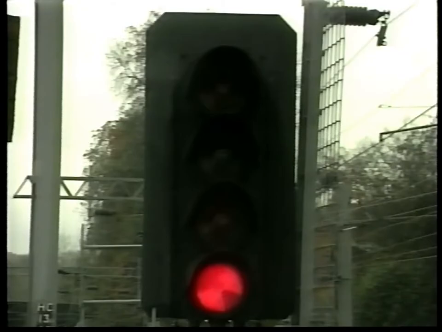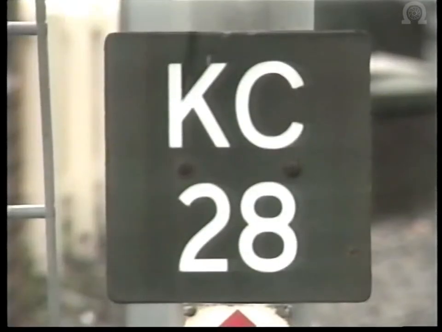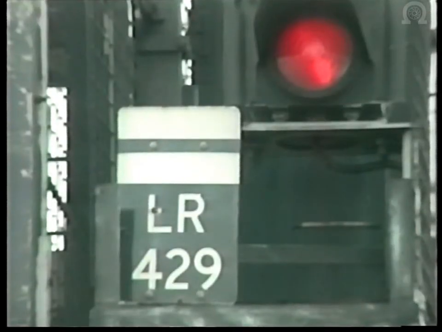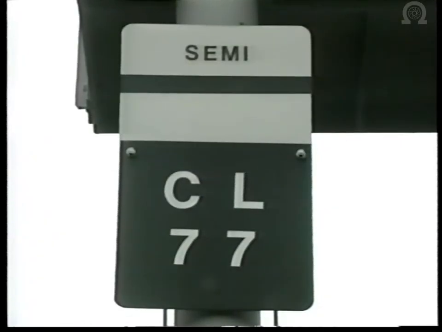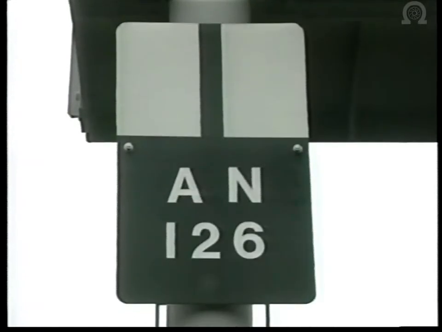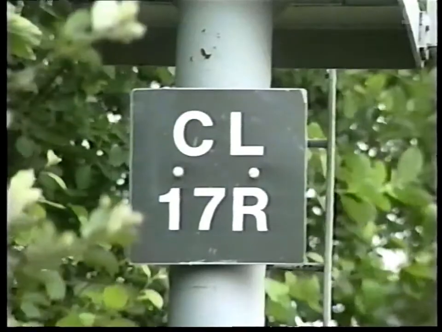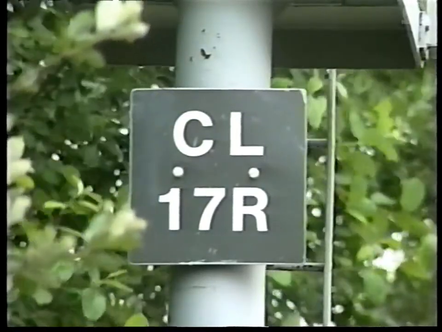It is identified as being a controlled signal by this plate. Other kinds of signal are identified by these plates. This is an automatic signal, a semi-automatic signal, an intermediate block signal, and a distant signal.